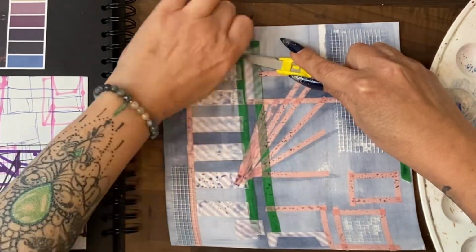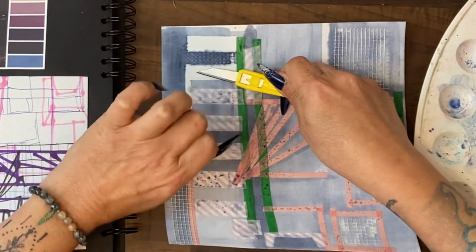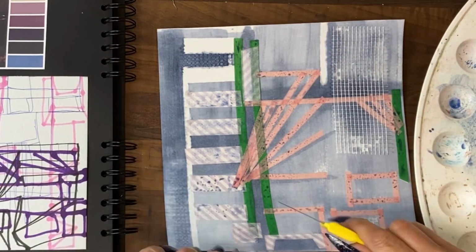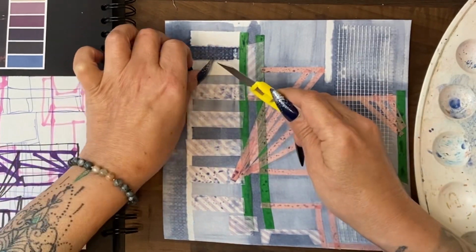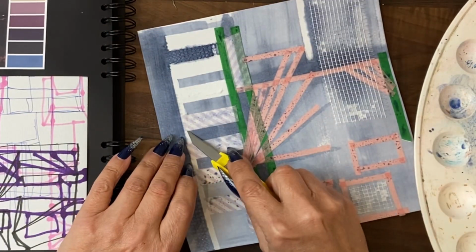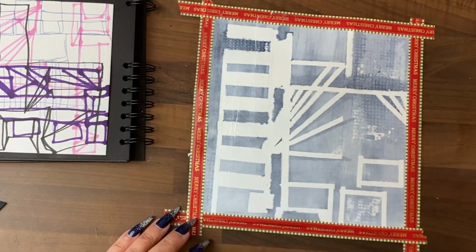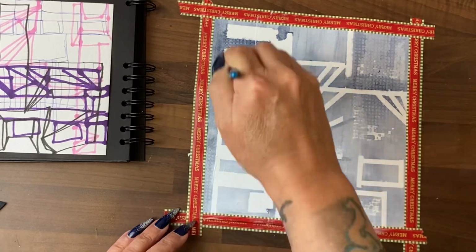If you find the washi tape is pulling at the paper, you can use a heat gun, which will warm up and loosen the glue and make it much easier to remove the washi tape without removing a layer of the paper at the same time. As you can see here, some of the wash has seeped underneath the washi tape.